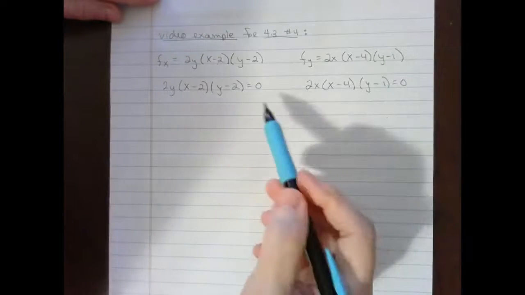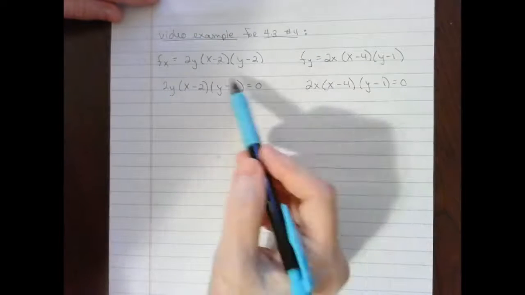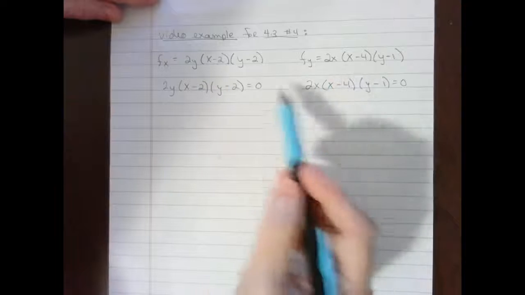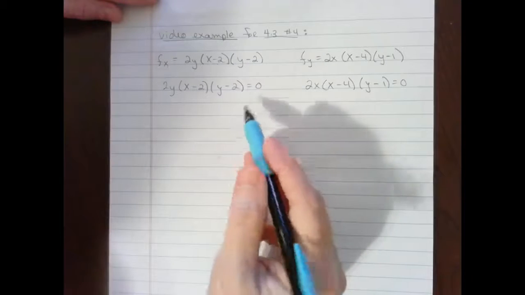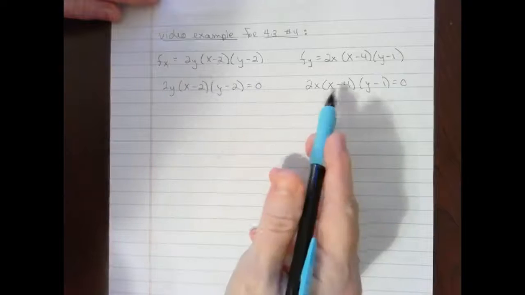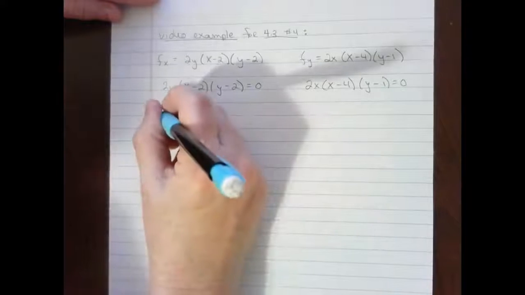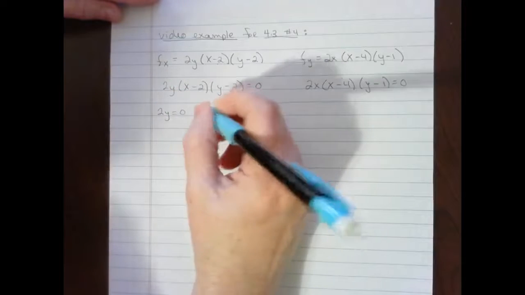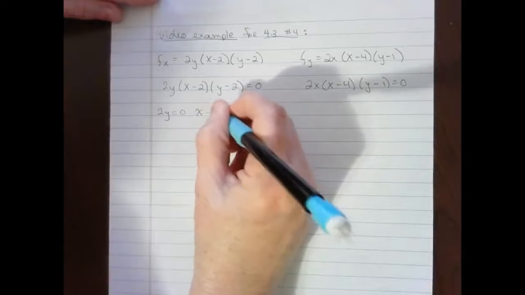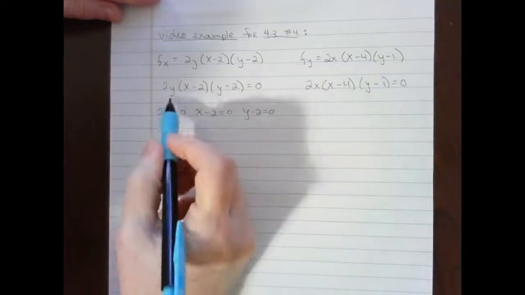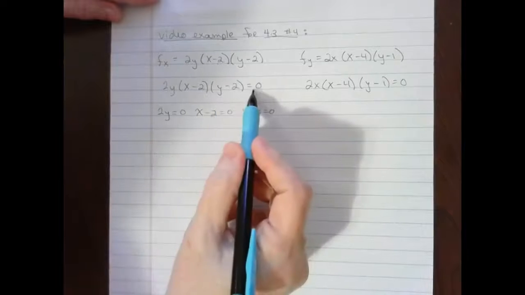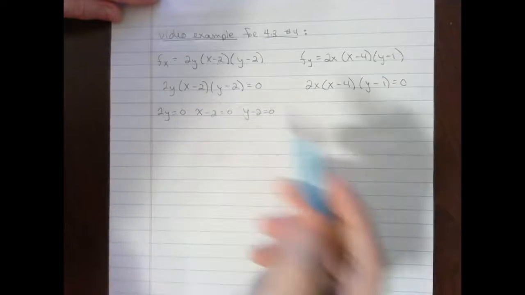Okay, and I'm using the partial derivatives that the video had in it, so hopefully this will help when you look at the video. So set each one equal to 0. That gives me 2y equals 0, x minus 2 equals 0, and y minus 2 equals 0, right? Because if this is 0, then that's going to give me 0, and so on.